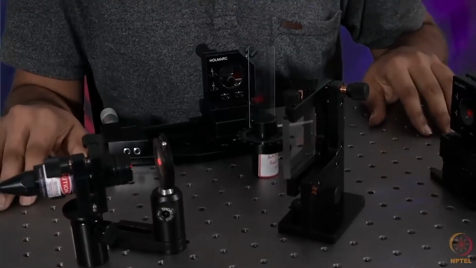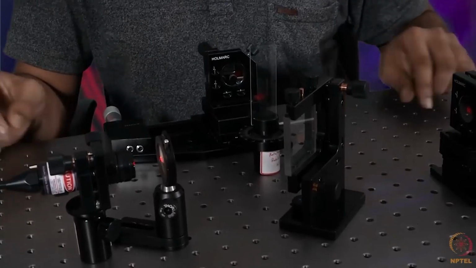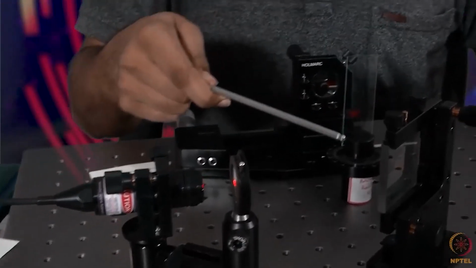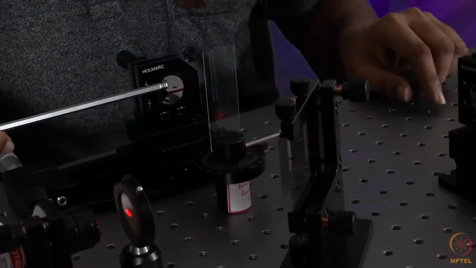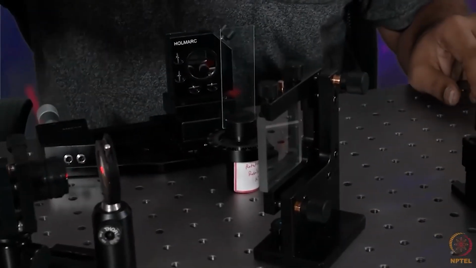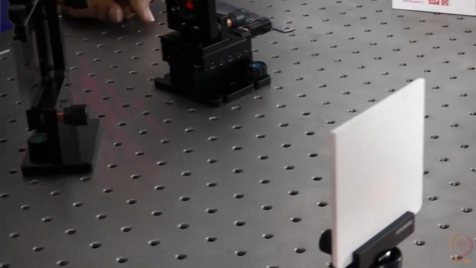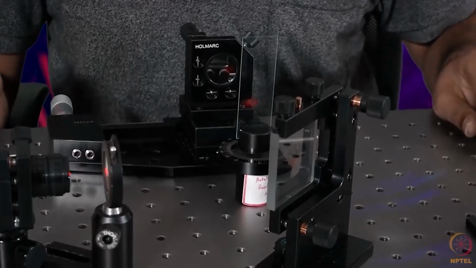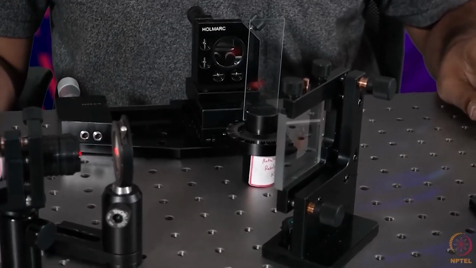Let's first understand what is happening when we place the glass slide here. Again, the beam coming from the laser source hits the beam splitter and goes to the glass plate, hits the mirror, goes back and strikes the screen over here. As I said, we are planning to measure the refractive index of the glass slide.